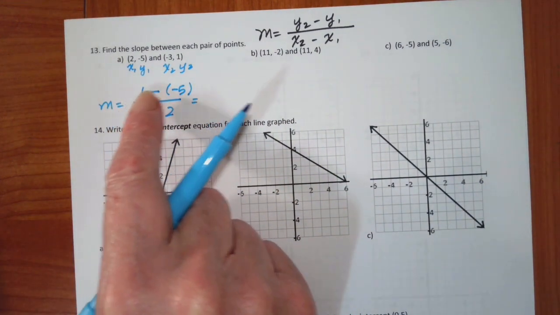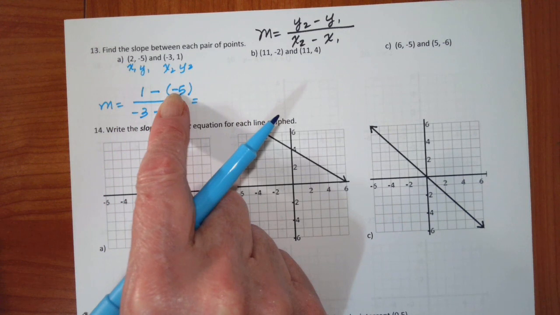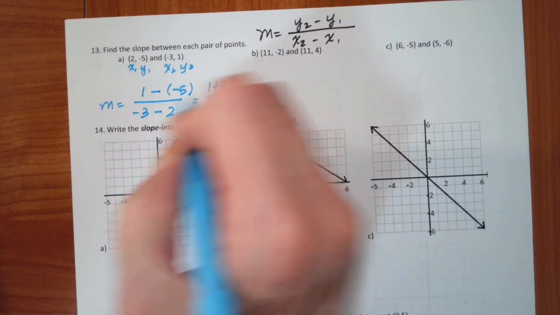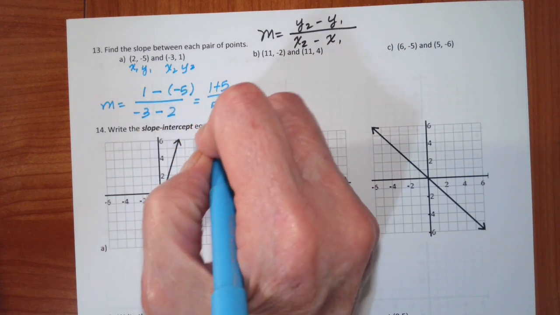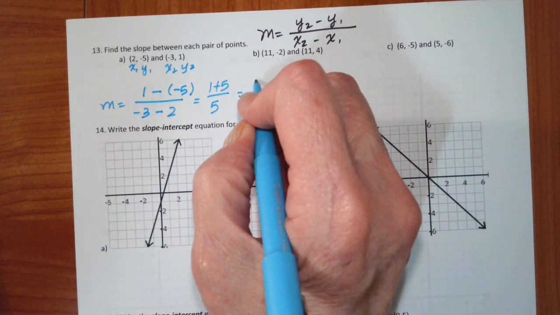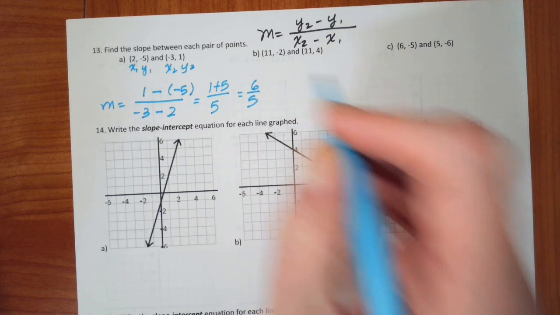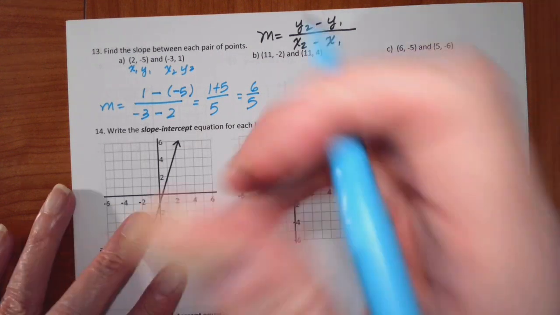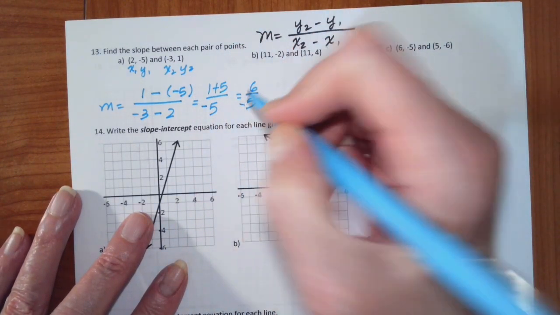Okay. 1 minus -5 is the same thing as 1 plus 5 over 5, which gives me 6 over 5. I'm sorry, 6 over negative 5. I beg your pardon.